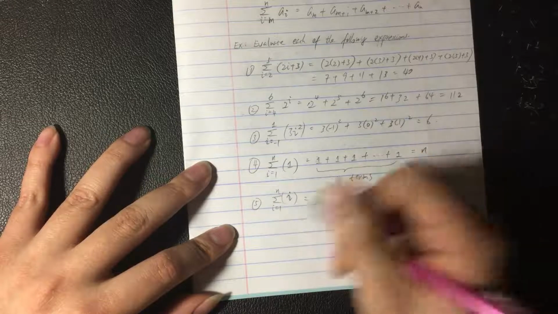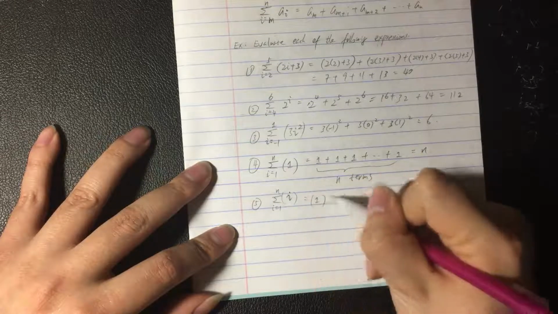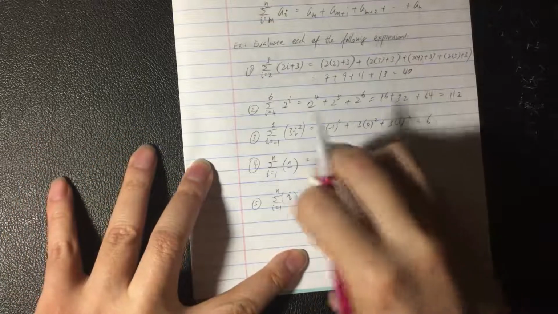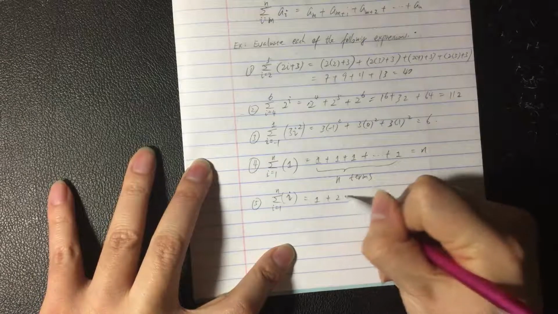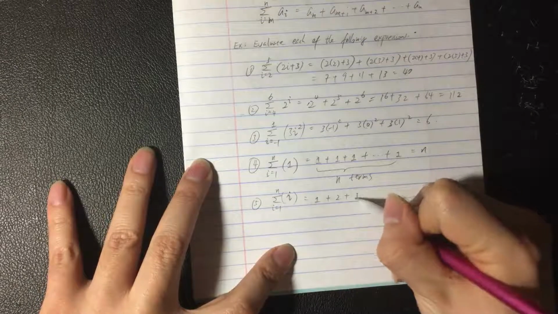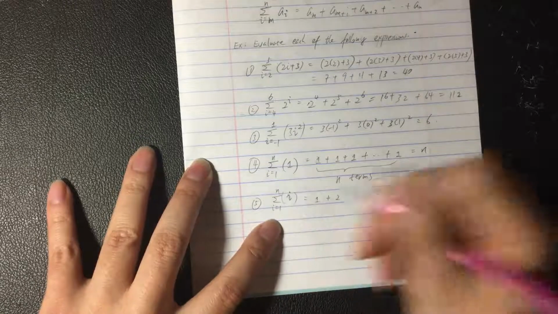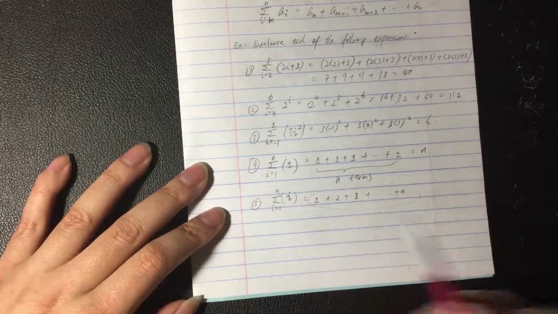When i is 1, I get 1. When i is 2, I get 2. When i is 3, I get 3. And so on. When i reaches n, I have n. How do we find the sum for this expression?